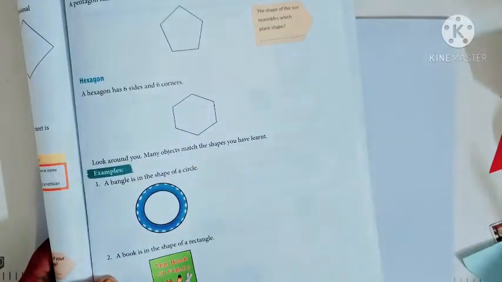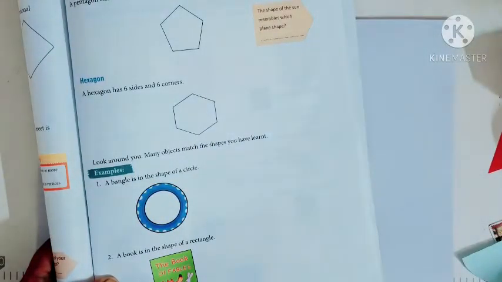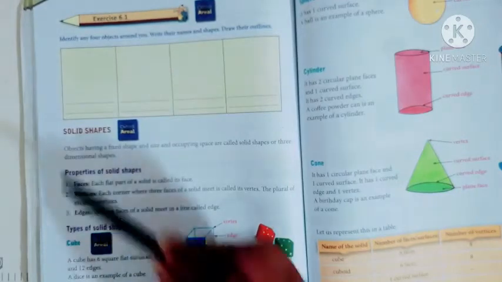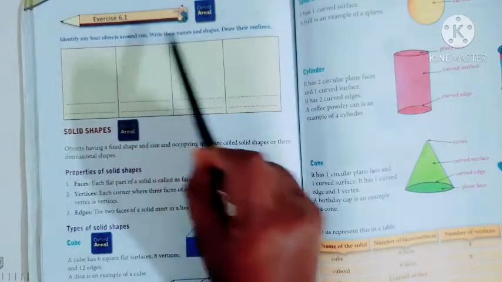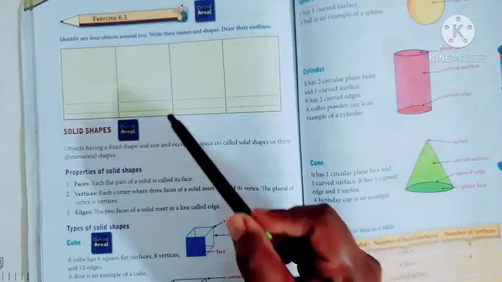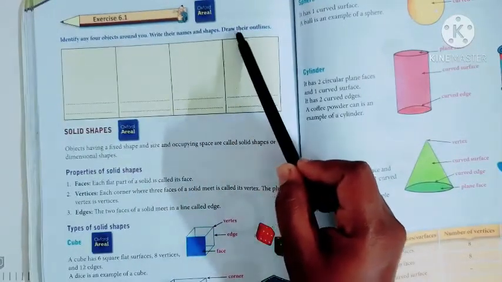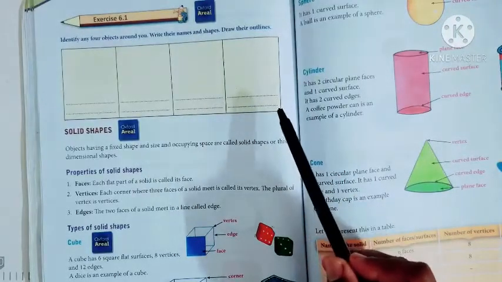Next, a book. What shape is a book? It is a rectangle, isn't it? It's a rectangle. Fine. Next, you take the exercise 6.1. This is an activity for you. Identify any 4 objects around you. What are the things you are using? Observe them and write the names of the shapes. Draw their outline here. Understand?